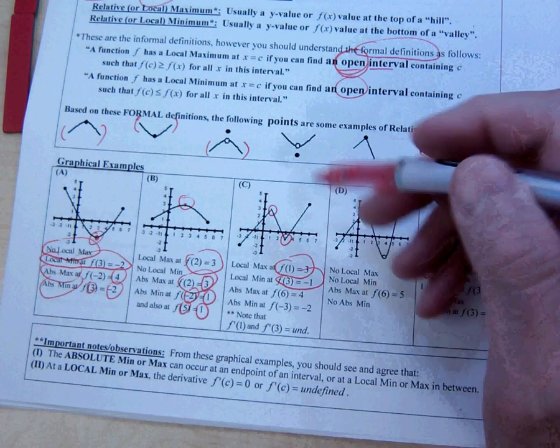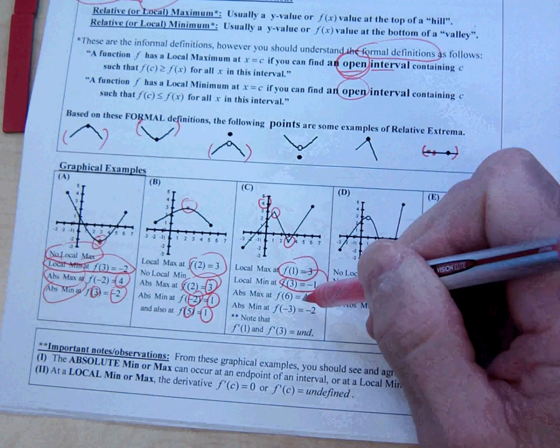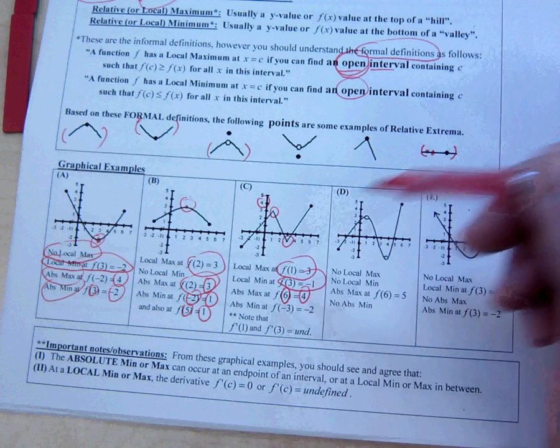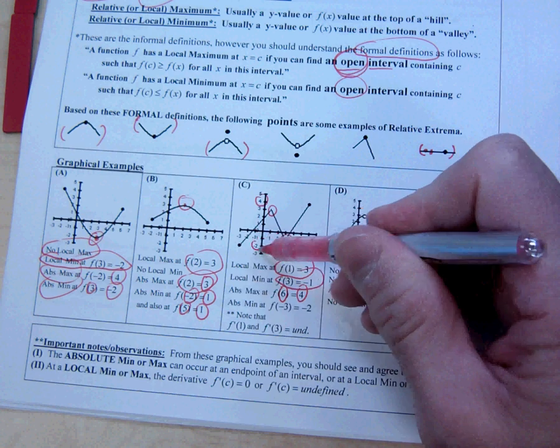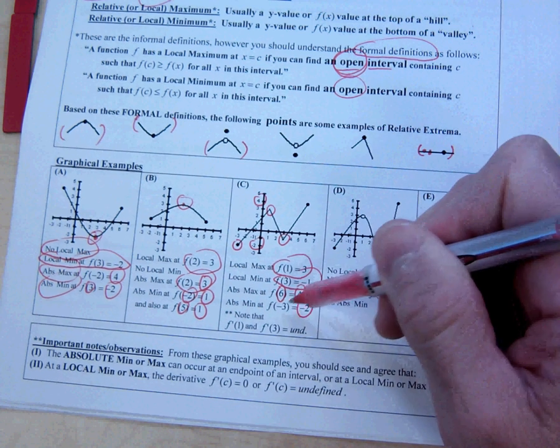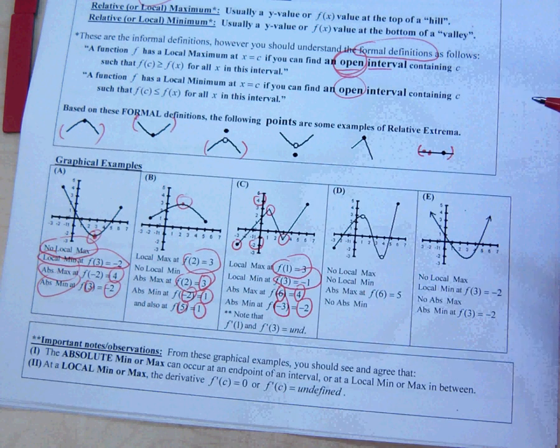-1. What's the absolute max? The absolute max is what? 4, and it occurs at what? 6. What's the absolute min here? -2, right? And it occurs at what? -3, right? You getting this?